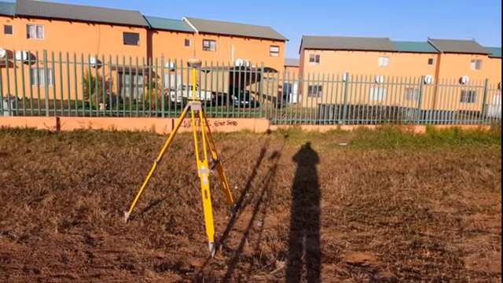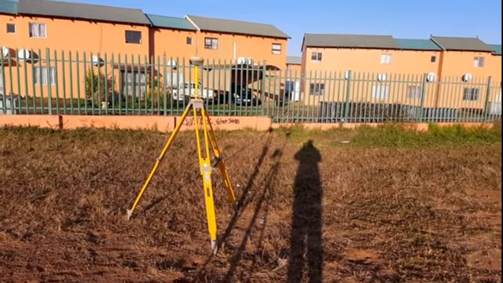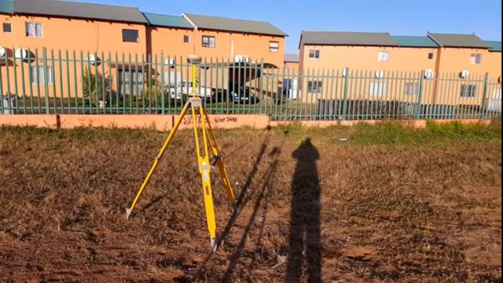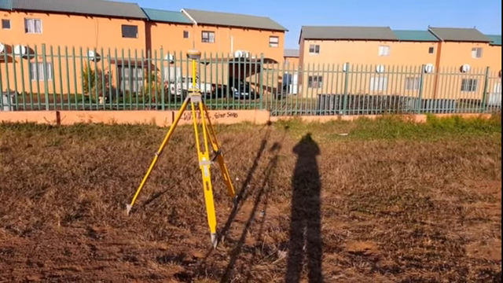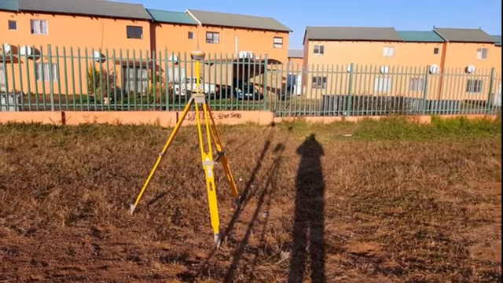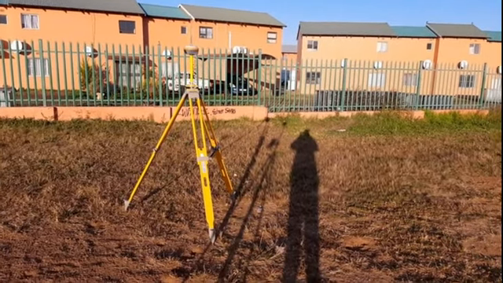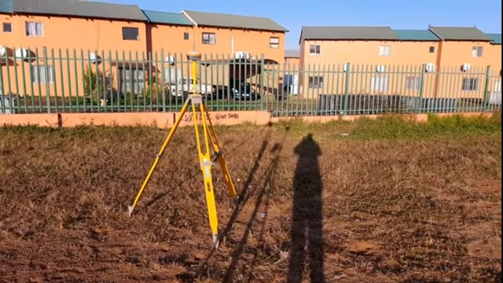So what I have done now is I've moved off my base over the known point, and I've just set it up anywhere without a known point. This is the second method that I'm going to use to localize. I'll set up the base over an average point, and then I'll use my rover to do the localization.